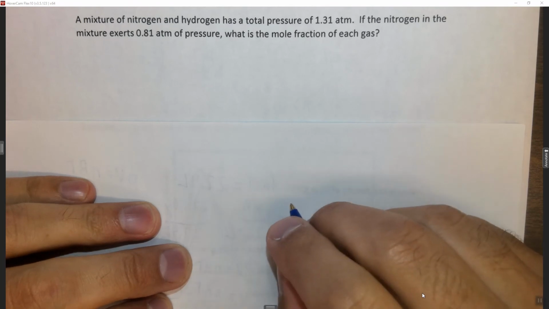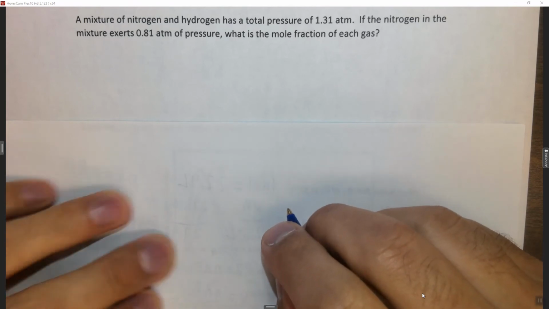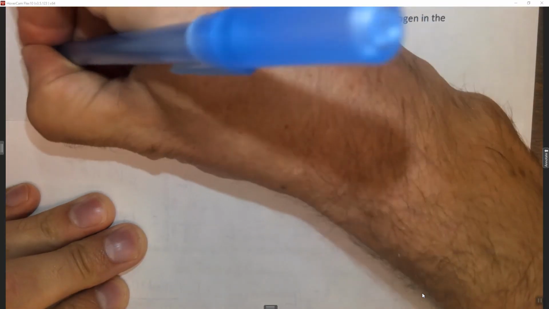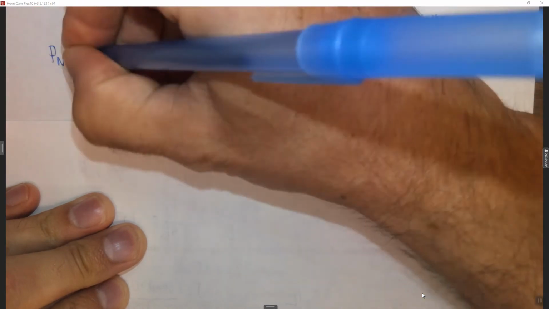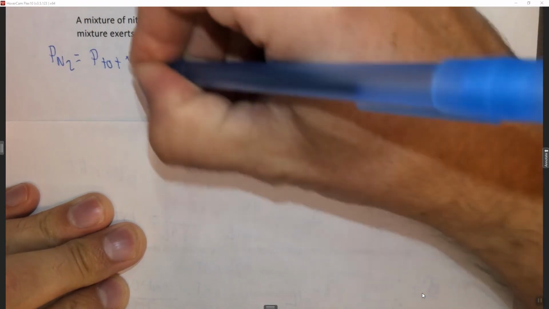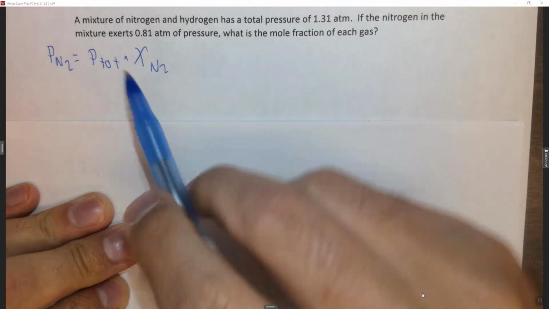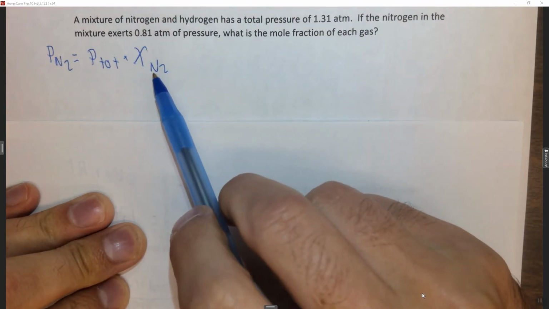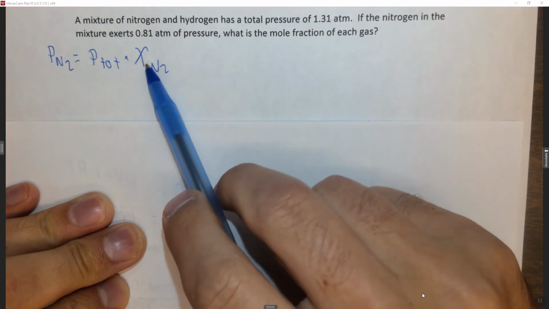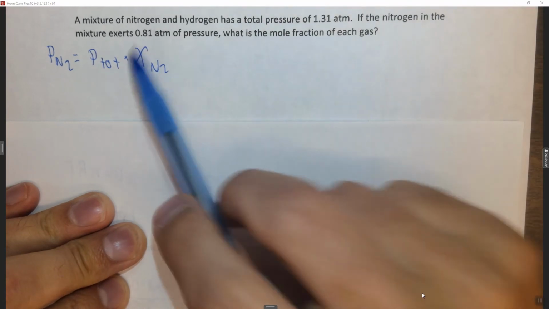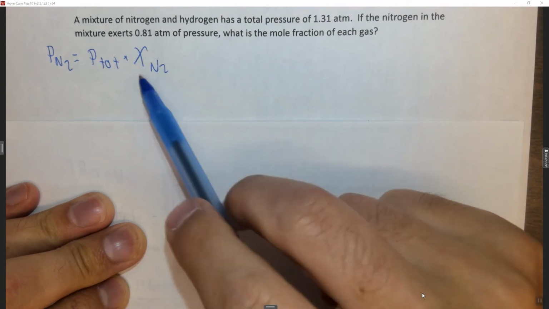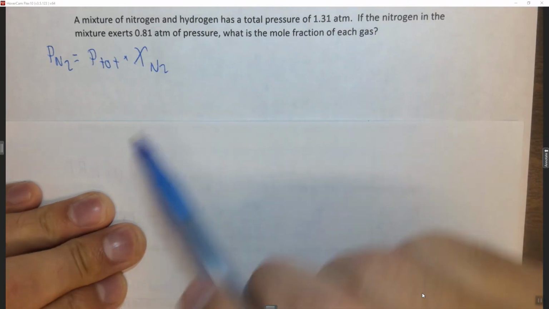Well, there's a couple of things that we need to know here. One equation we need to know is that the pressure of nitrogen is equal to the total pressure times the mole fraction of nitrogen. And as discussed before, the mole fraction of nitrogen is the same as the percentage of nitrogen in the mixture, the percentage of moles. You just don't multiply by 100. So basically, fractions out of 1, percentages out of 100.